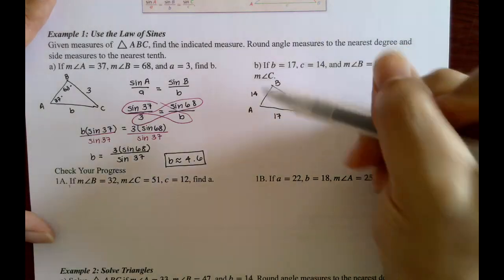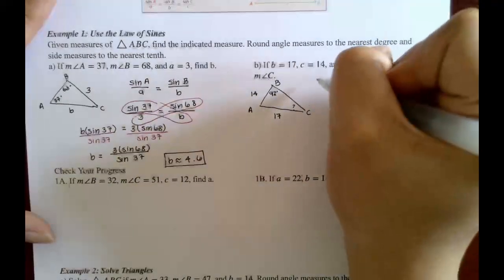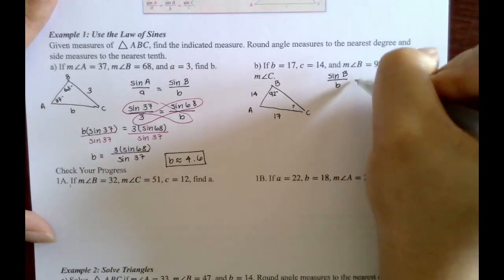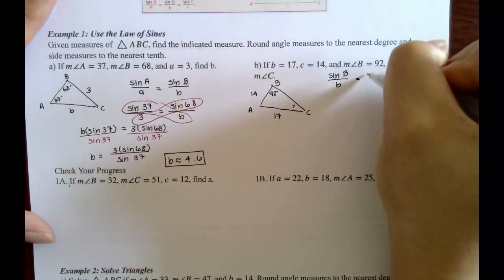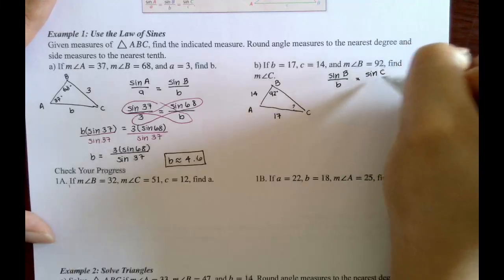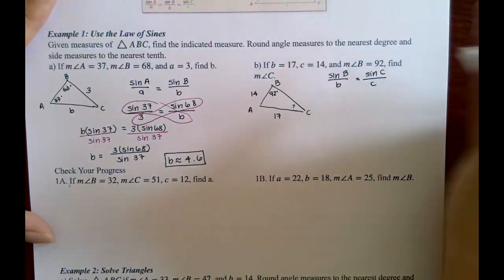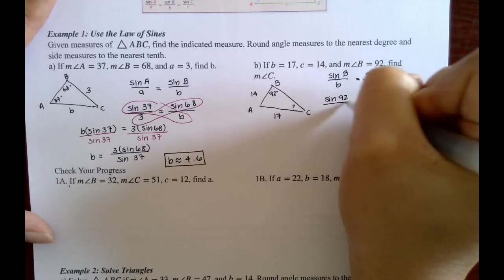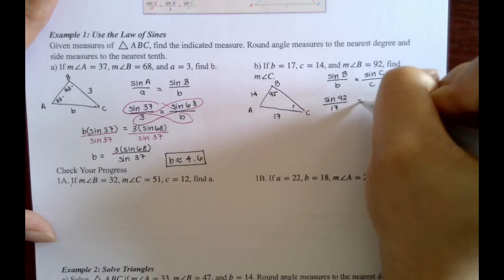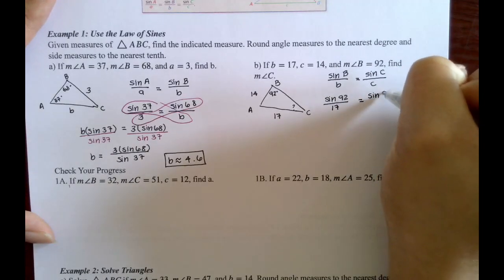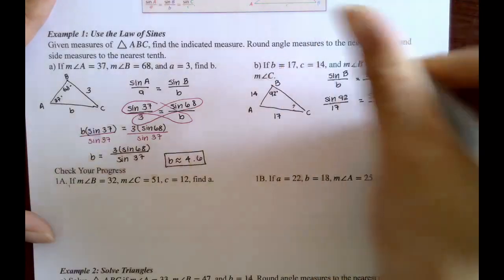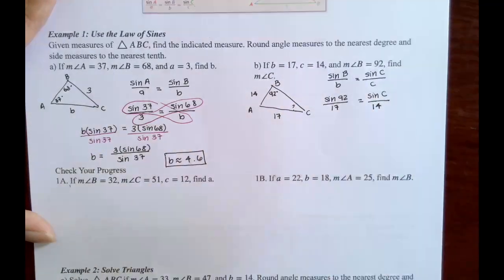So here my pair is B, so I'm going to start with sine B over b, and then I want to find angle C, so I'm going to do sine C over c. Fill in what I know: sine of 92 over 17 equals sine, I don't know what angle C is, that's what I'm finding, over the measurement of side c, which is 14.